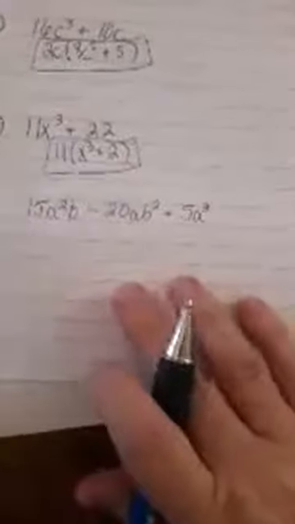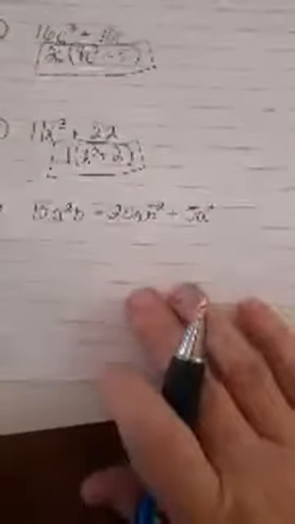Alright, I'm going to try to get through this. And I may have to change locations after this, but I think you've seen enough without it being blurry to kind of understand. I wanted to do this last one that has 3 terms.